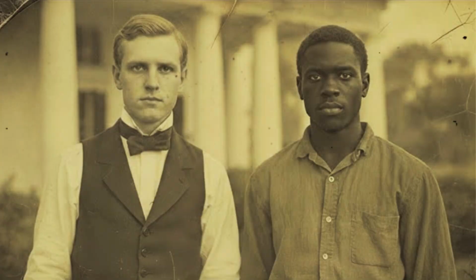Before we talk about consent, it is important to recognize how language was used to blur reality. These relationships were never named for what they were. They were dismissed as rumors, framed as moral failings of the enslaved, or erased entirely from records. The master's authority ensured that his version of events became the only version that survived.